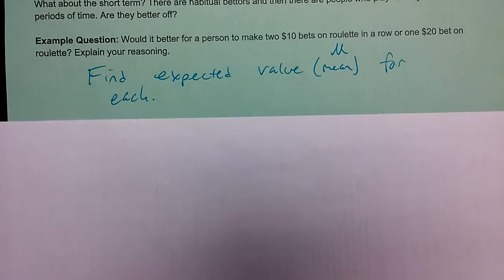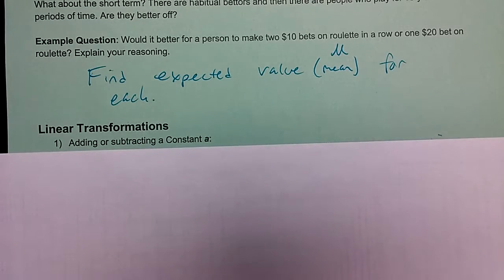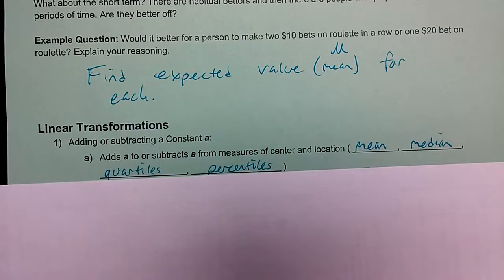Now, the majority of the information on linear transformations is old. So for example, adding or subtracting a constant a. If you add or subtract a constant a from every data value in your distribution, you should have some things that are affected and some things that are not affected. What's affected? The center and location measurements.